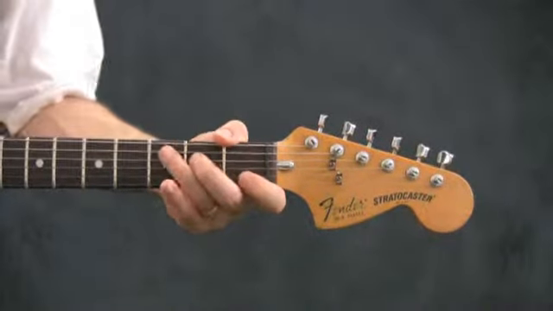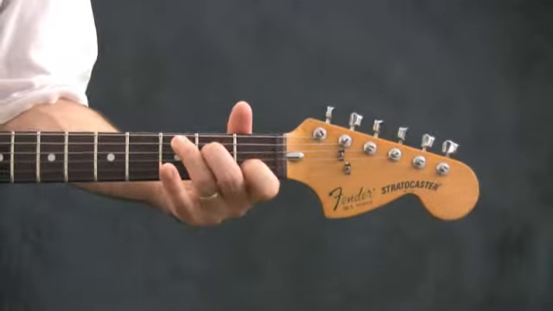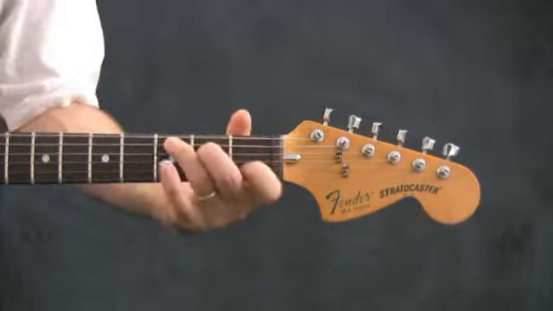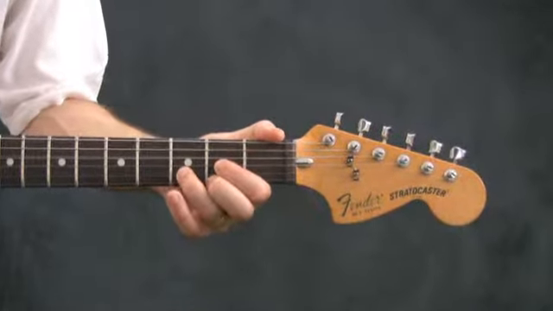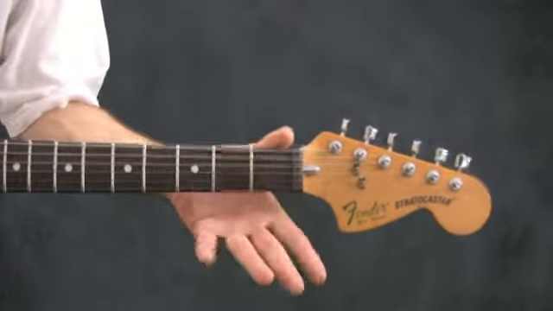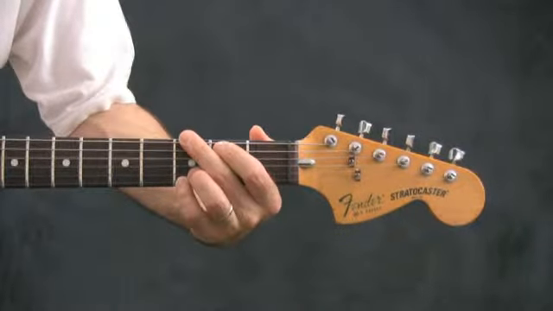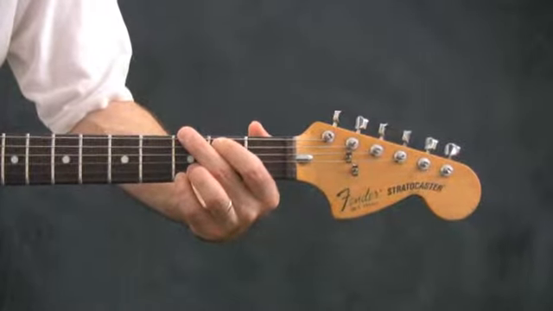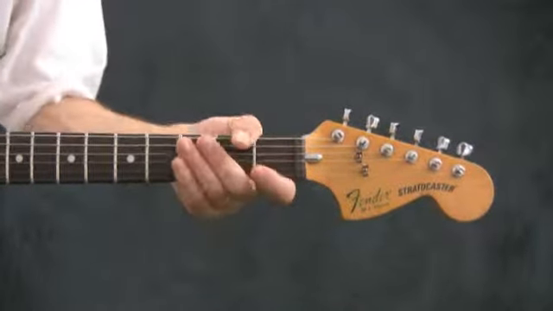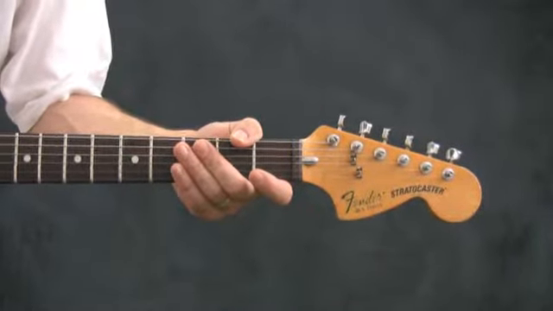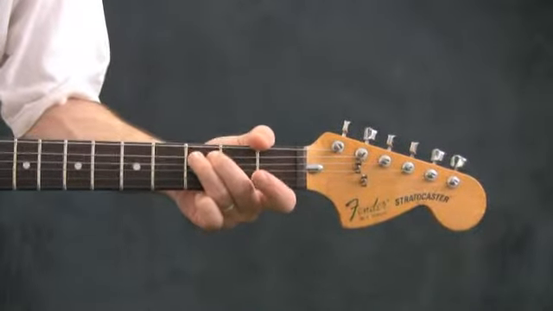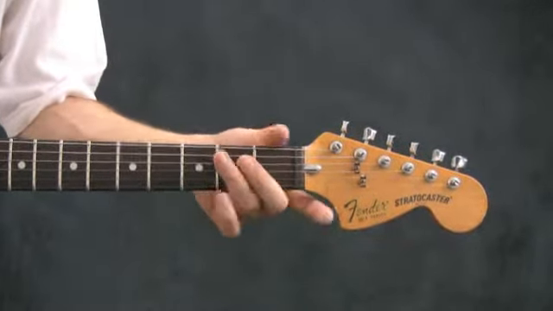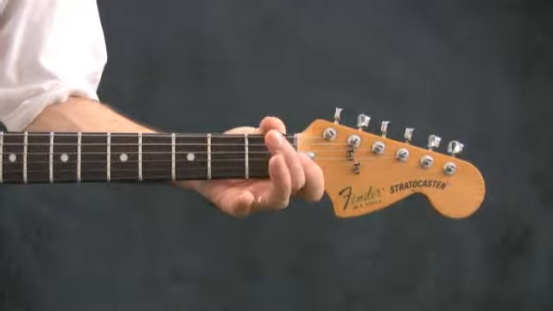Up to this point, we've only played chords with their root notes on the bottom. So if we play a C, the C is the lowest note. If we play a D, D is the lowest note. If we play a G, the G is the lowest note. But it's not necessary to have the note that carries the name of the chord as the lowest note. You could also use the third or the fifth.